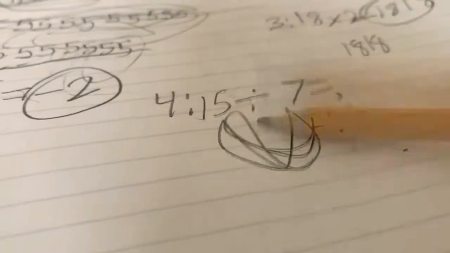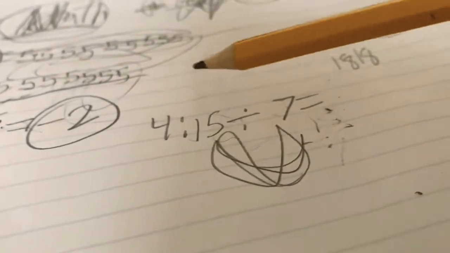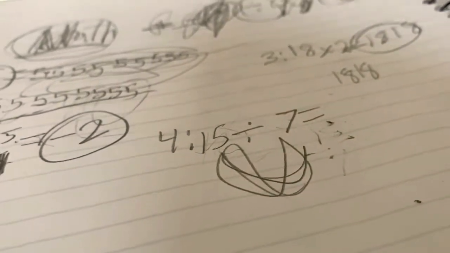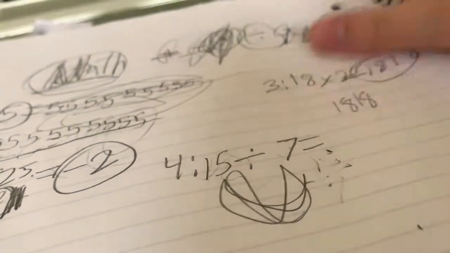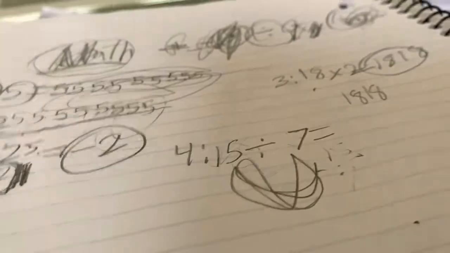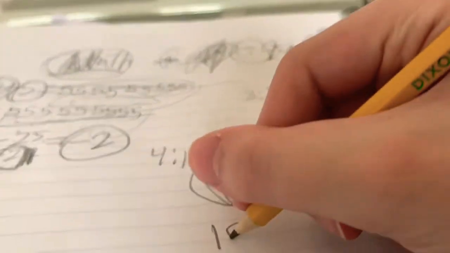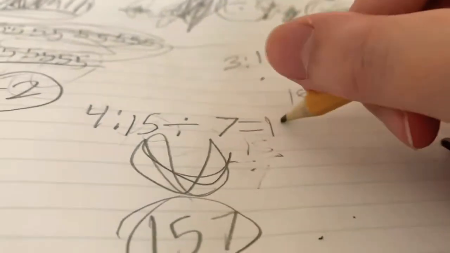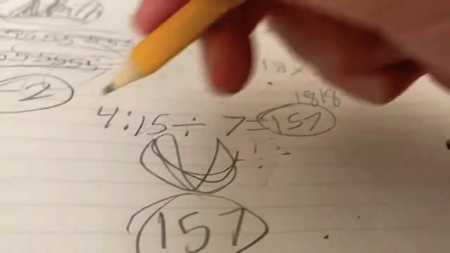Alright, question number 4 is division. So 15 divided by 7. What we want to do here is pretty much just put 15 and 7 together. Then your answer is 157. That is how you do your division, kids.